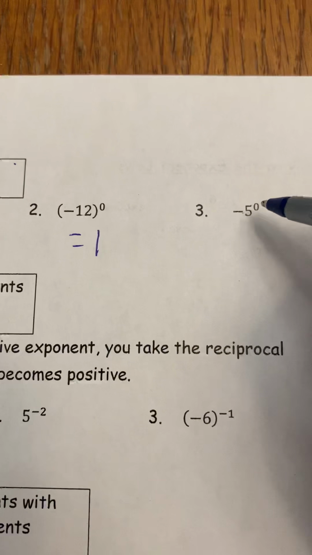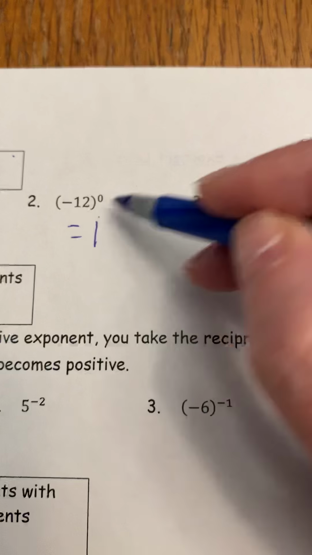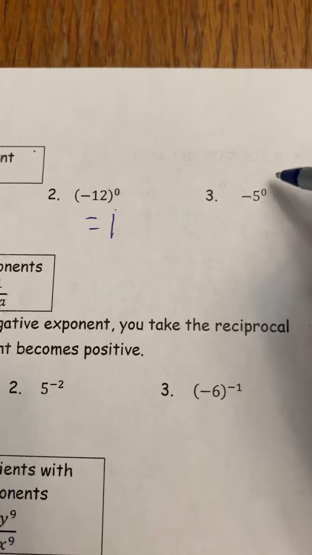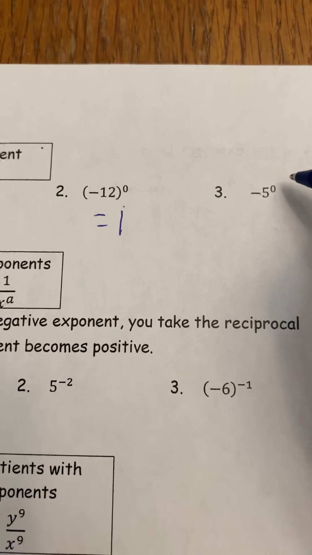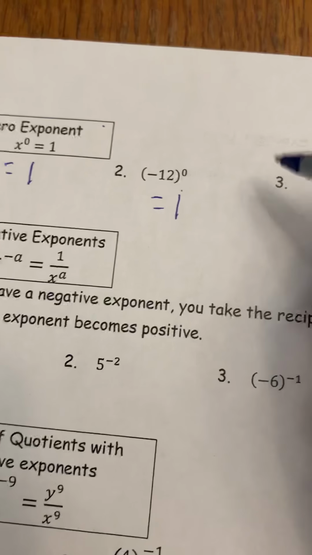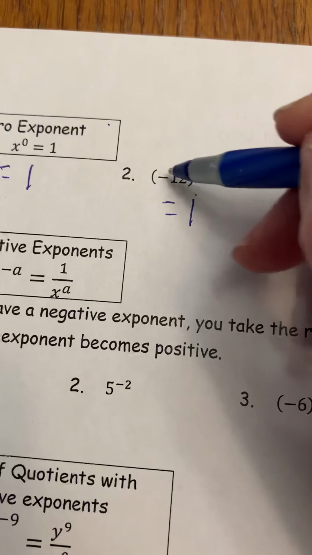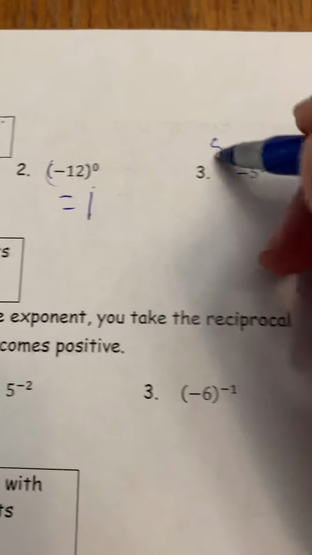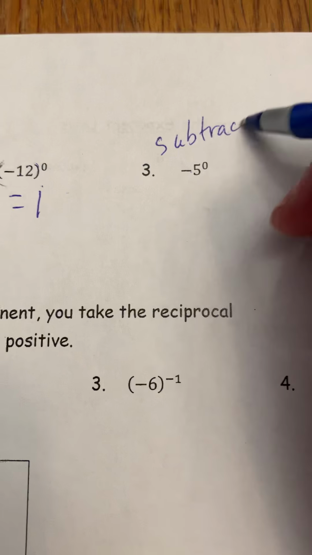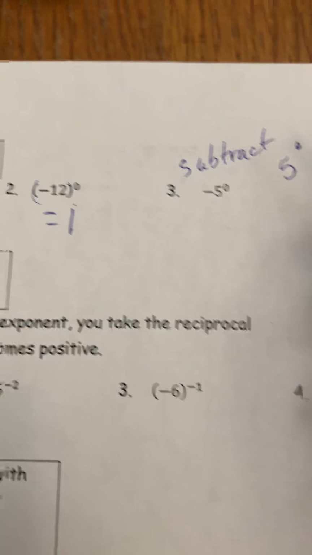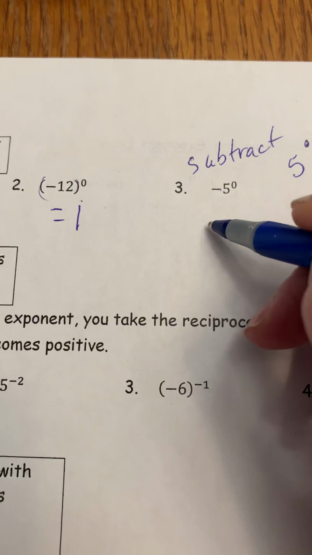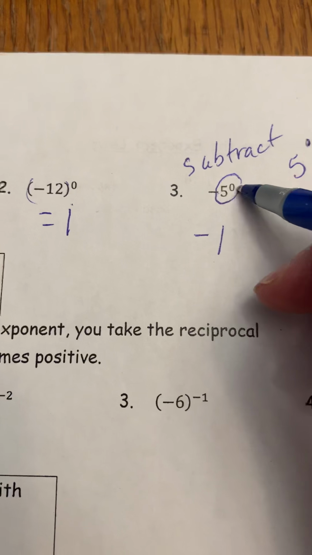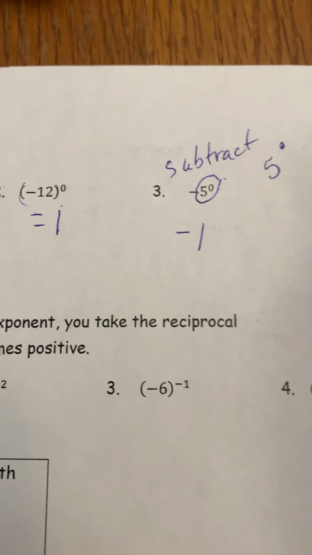Now you might think that the answer here is going to be 1, but this reads differently. These two things are different, and you can see clearly one of them has brackets, the other one does not. Sometimes in elementary school we talk about how an exponent sits on the shoulder of what it's going to affect. So this 0 is sitting on the shoulder of the entire thing here. That's why it's equal to 1. This actually reads subtract 5 to the exponent 0. So there's only one negative that shows up here. It's negative 1. The only thing being raised to the exponent 0 is that 5.